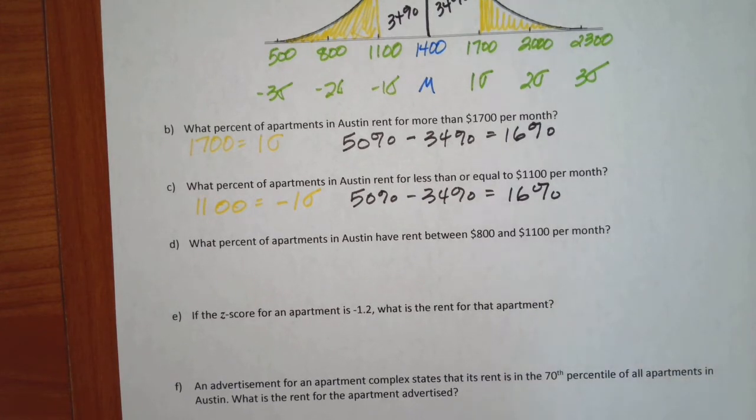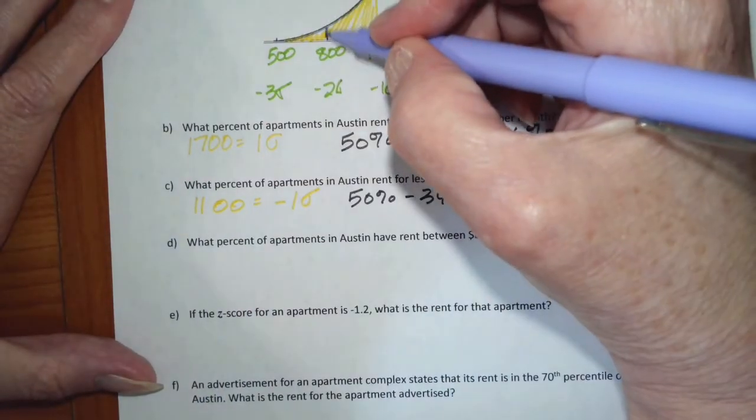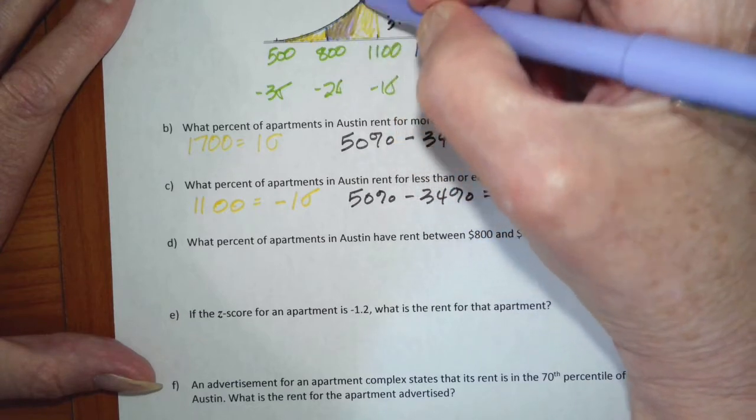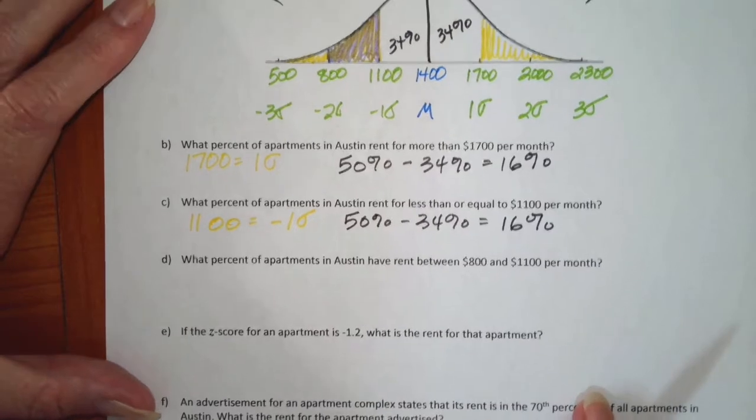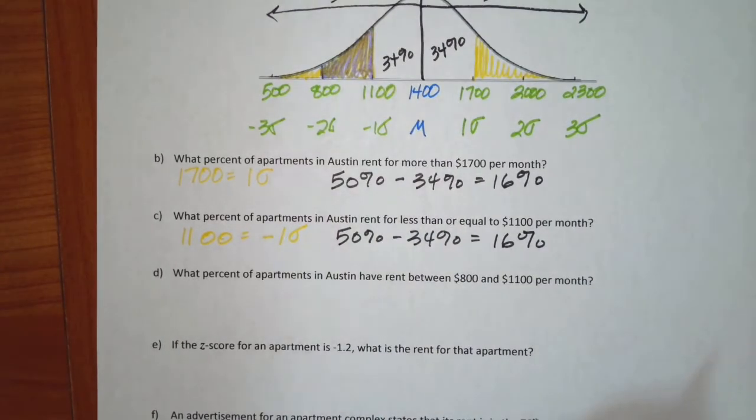All right, so what portion are between 800 and 1100? So I'm really looking for this portion here. Between 800 and 1100. So let's see how I'm going to get there.